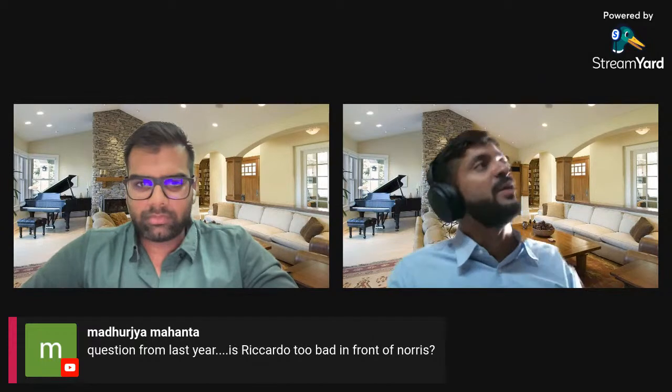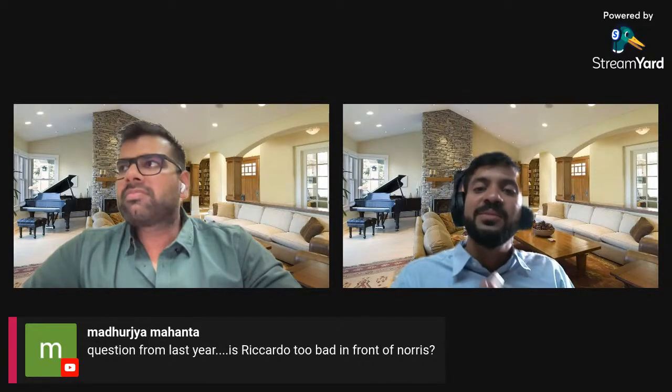I think you are right, but I think the bigger problem was, Daniel Ricciardo is a very feel driver. A feel driver is basically a driver who doesn't need to look at data. He just knows how he can carry speed into the corner. There's a natural instinct of a driver which gives him that edge.